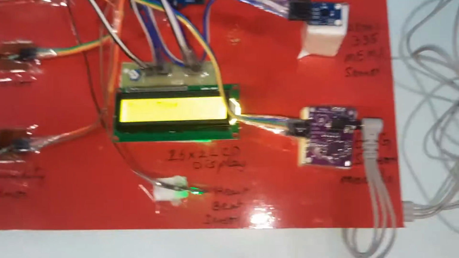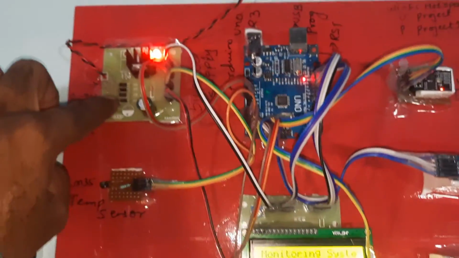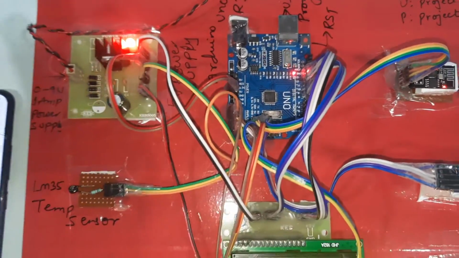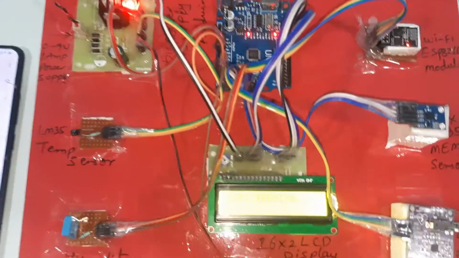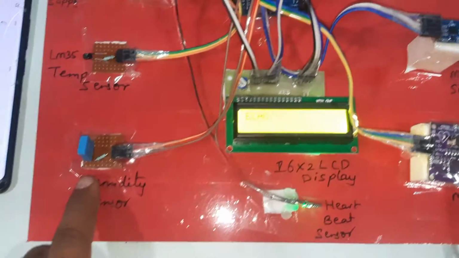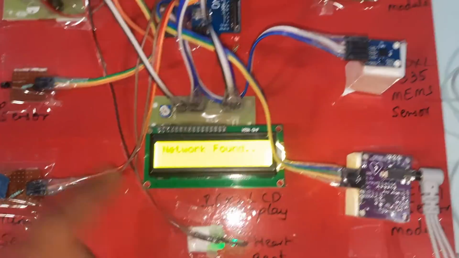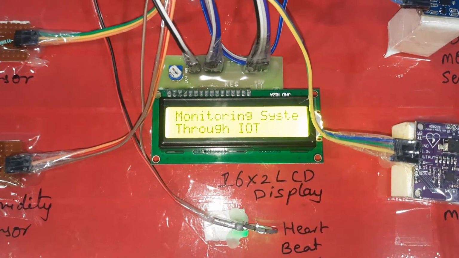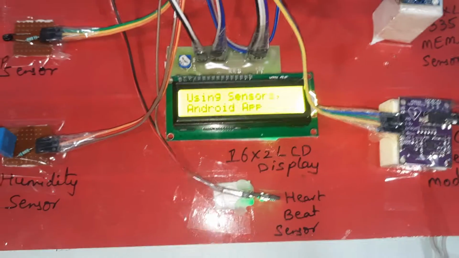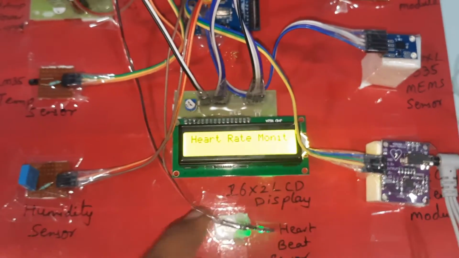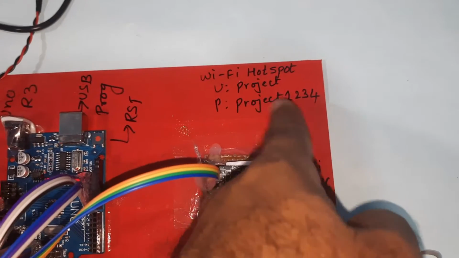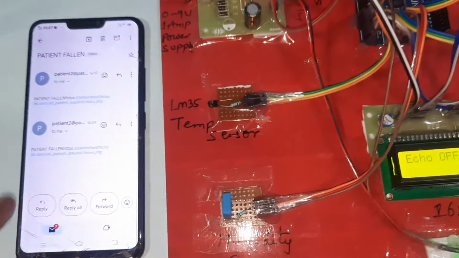Okay, and let's go to the hardware: bridge rectifier, filter capacitor, 7805 regulator, 1 LED, 5 volts power supply module, LM35 temperature sensor, humidity sensor, 16x2 LCD display. And here is the reset button, and the title is Real Time Patient Health Monitoring System through IoT using Android app. And Wi-Fi hotspot, we require the hotspot internet in the project 1234, all small letters.